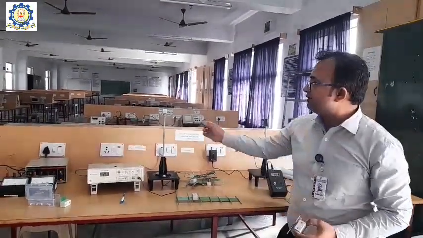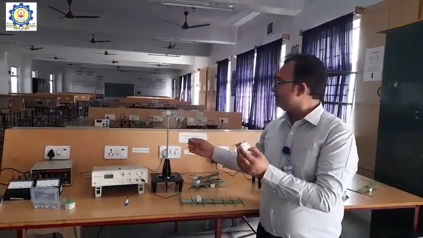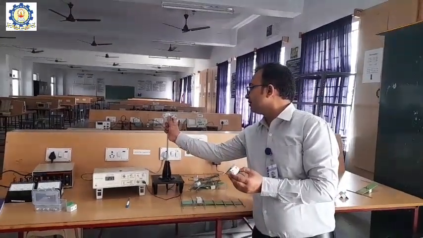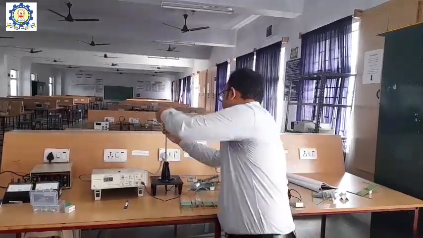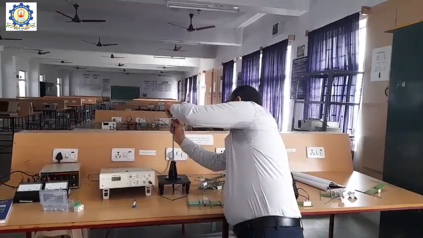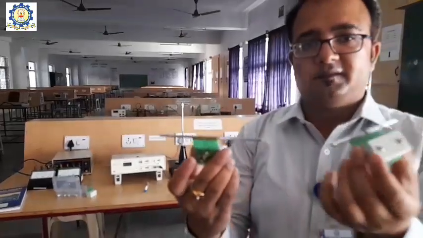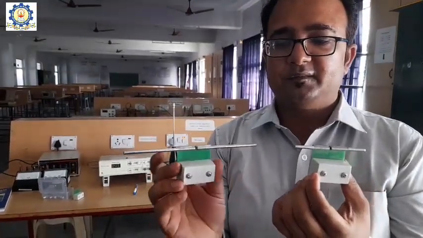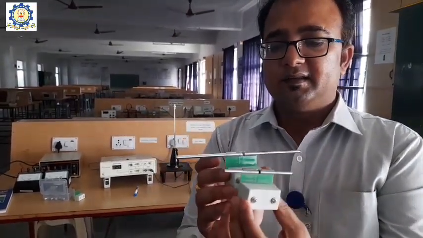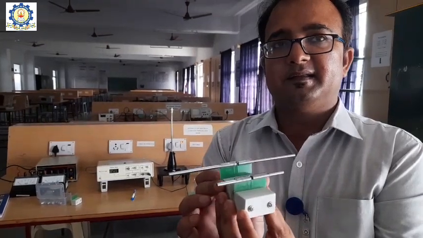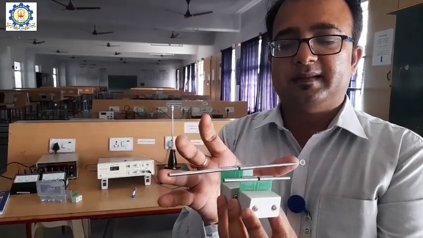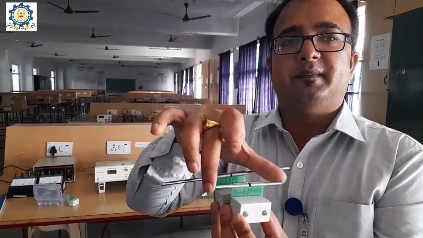This one antenna which you are looking at, you can see what the difference between these two antennas is: the length of the wire. If you see these two antennas, the length of the wire is the difference. The length of this antenna is larger; this is lambda by 2 and this is lambda by 4.